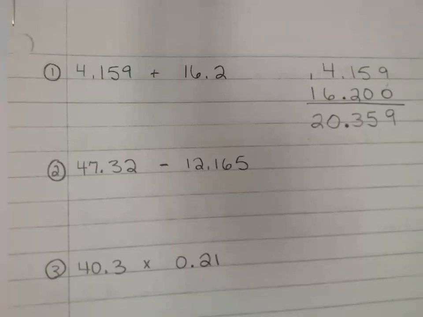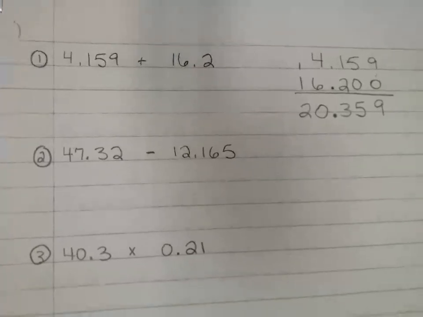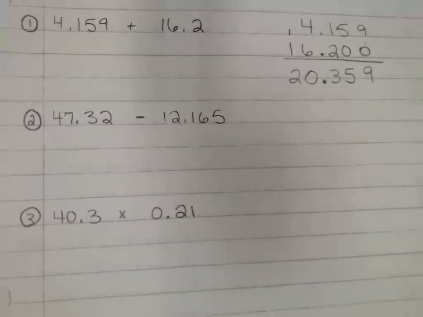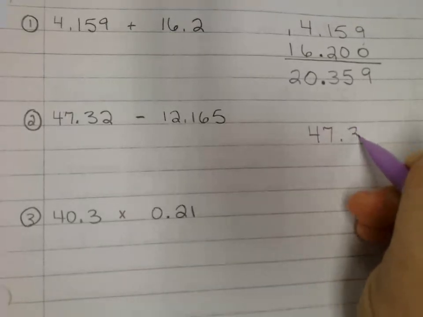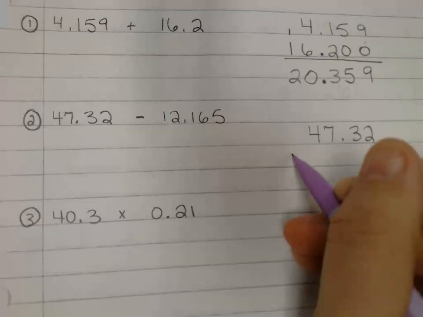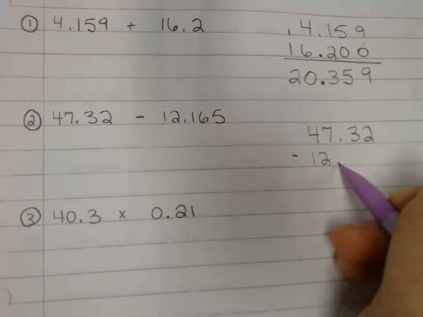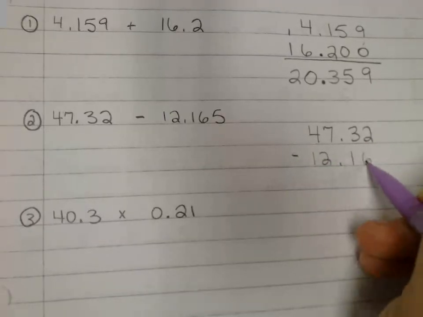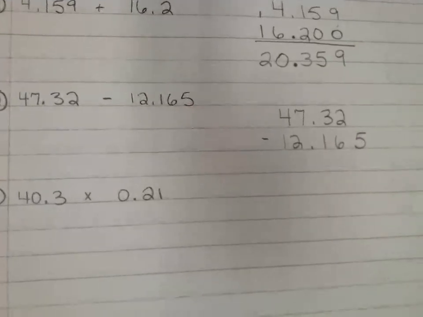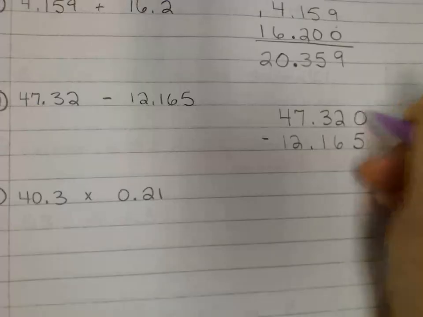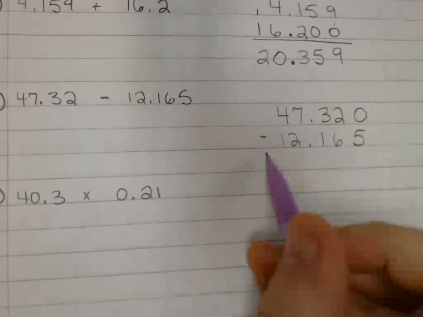Okay, on the second one there, I'm subtracting. And again, one of the biggest things with these is getting that decimal lined up. So I have 47.32 minus 12.165. I'm going to add a 0 to the top there.